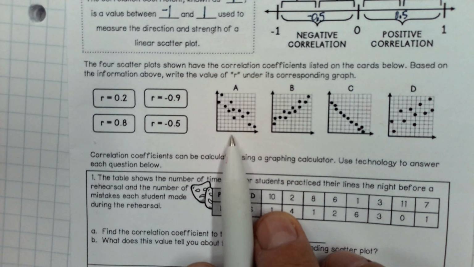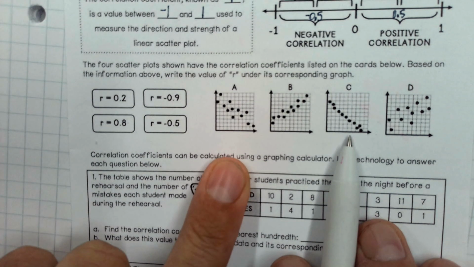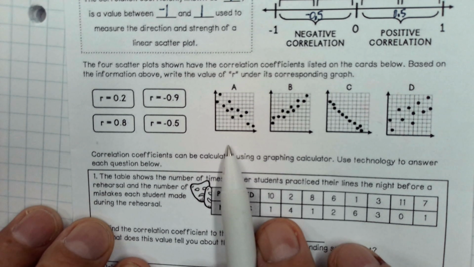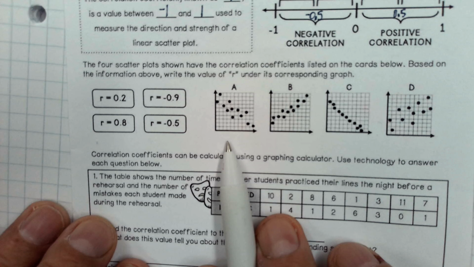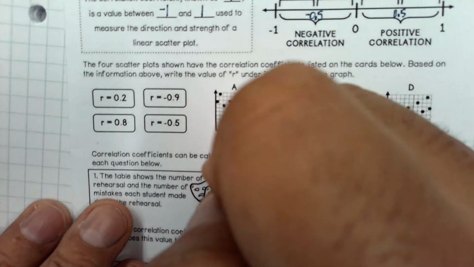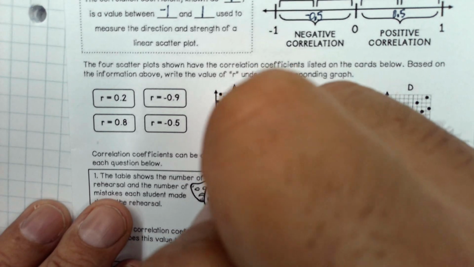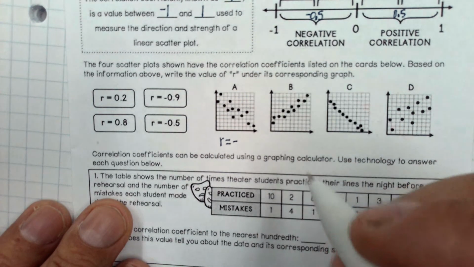So what I like to do is first decide, is it positive or negative? So this one is negative, and then is it strong or weak? Yeah, it's kind of on the weaker end compared to the other one, especially. So do I want to go with negative 0.9 or negative 0.5? What is this one going to be, guys?